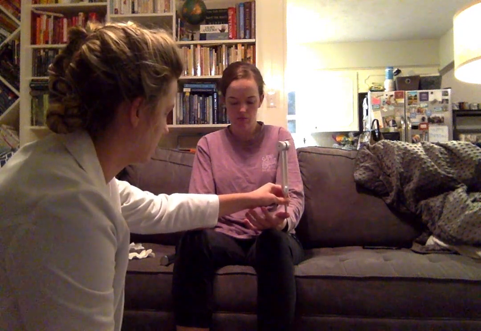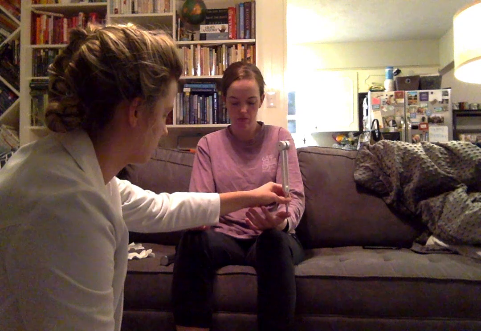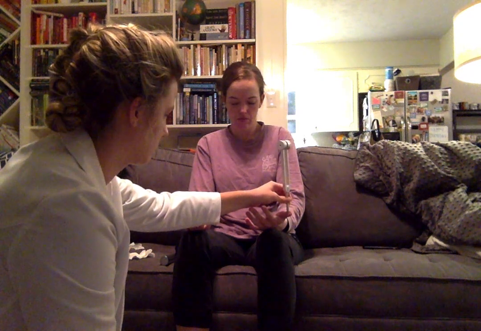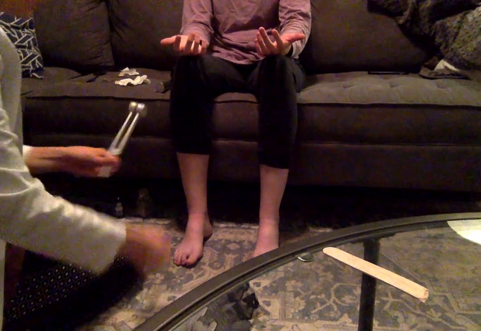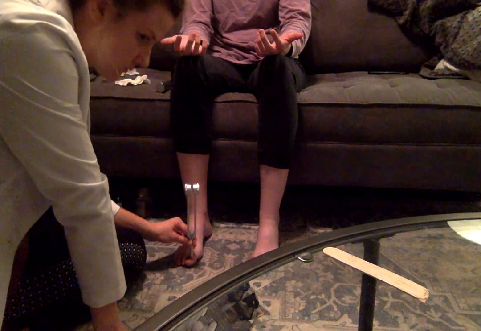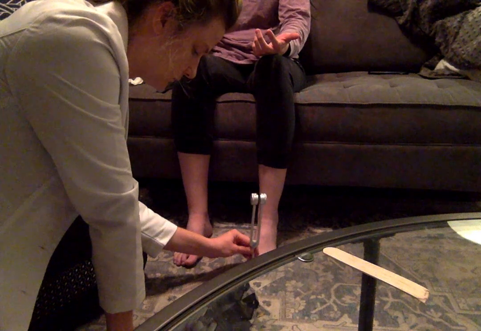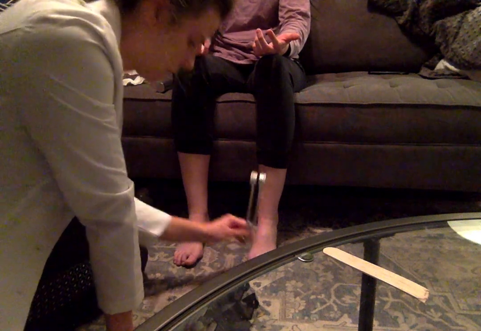Awesome. And then on this other side. Yeah. Okay, awesome. Now we're going to do the toes. So just on your big toe. No. Okay. No. Okay, awesome. So, Anna is able to note the vibrations appropriately, and so, again, normal finding there.